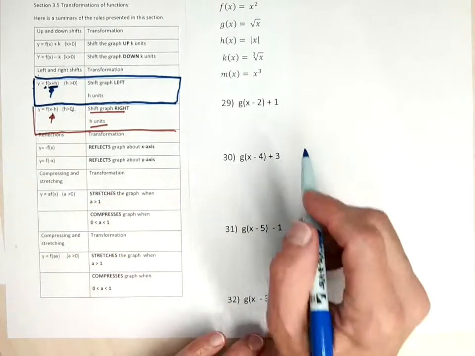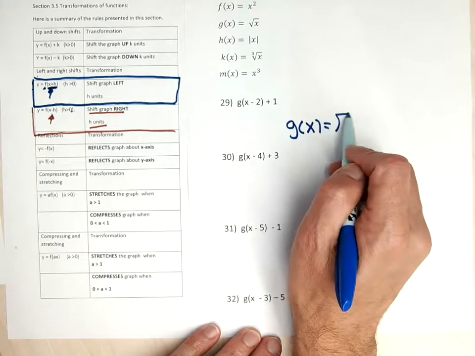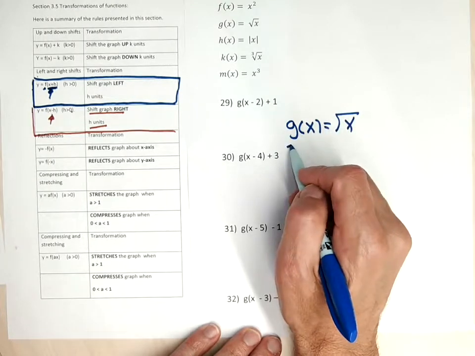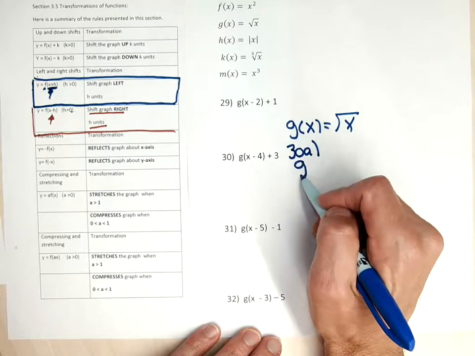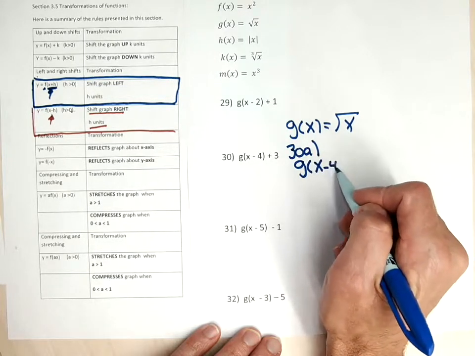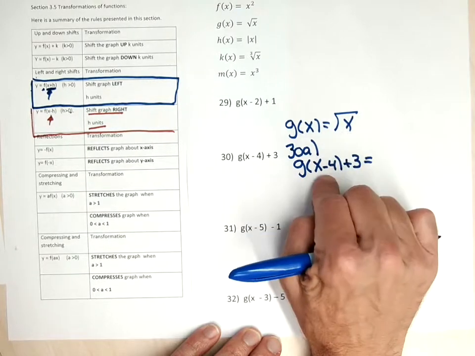For 30, it's calling out the g function, which is the square root of x function. In part A, it asks me to create the function g of x minus 4 plus 3. To do that, I need to change that x to an x minus 4.